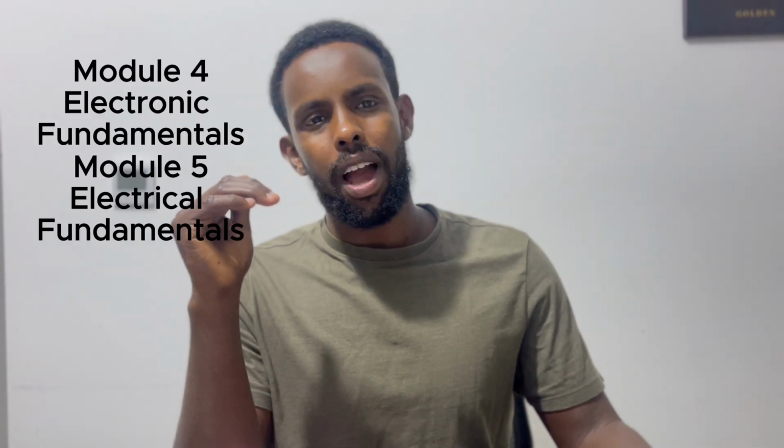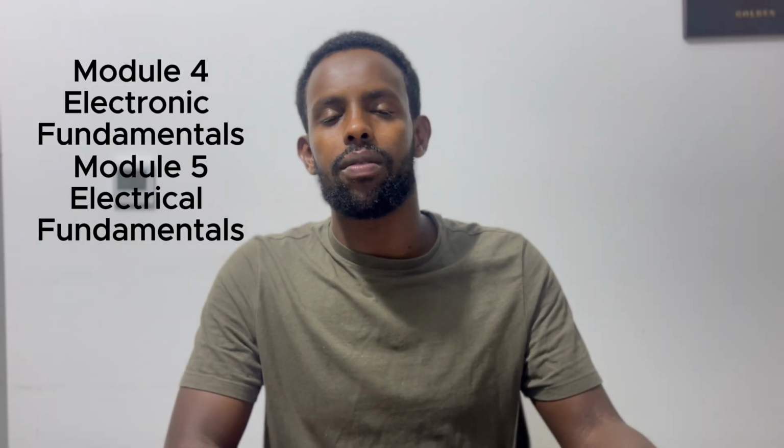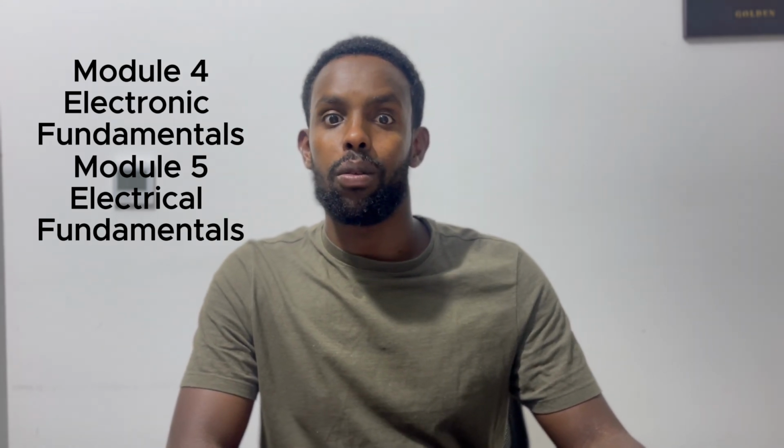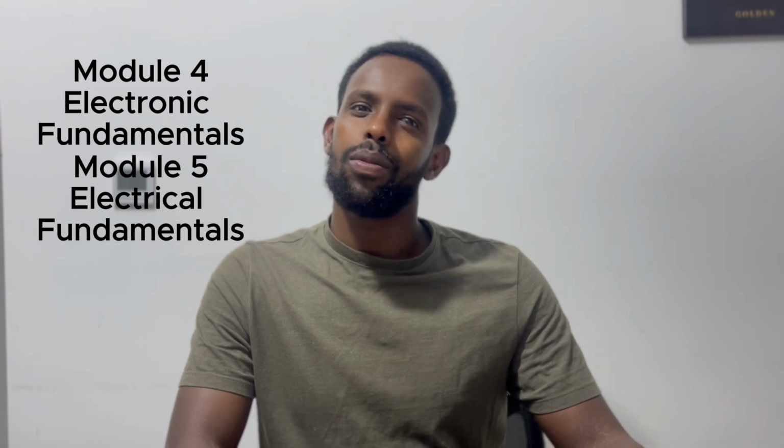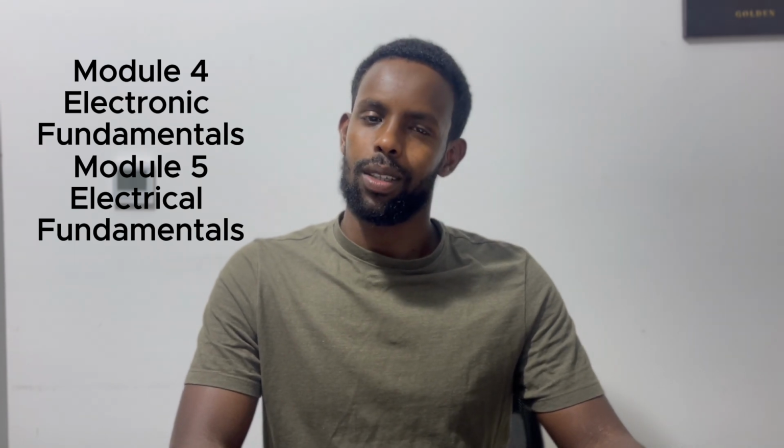The next modules which I think you should do together are module 4 and module 5. Module 5 is mostly a lot of calculations, and it also covers things like AND gates and OR gates, which module 4 has a bit of as well. So you do module 5 and module 4 together.